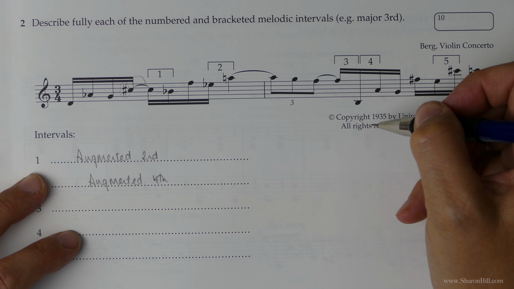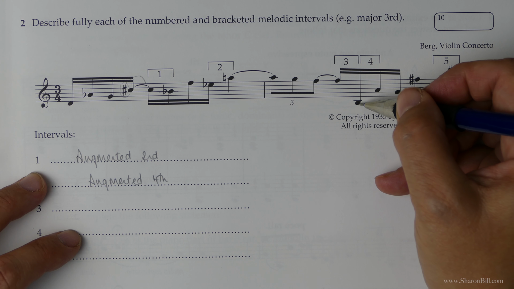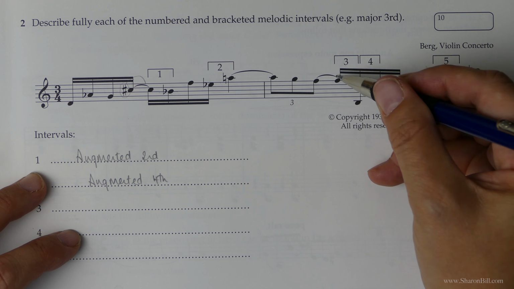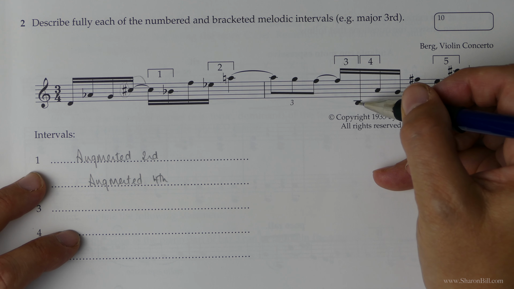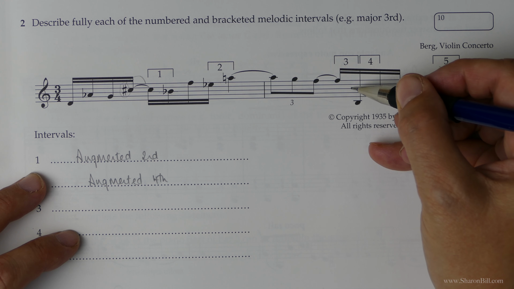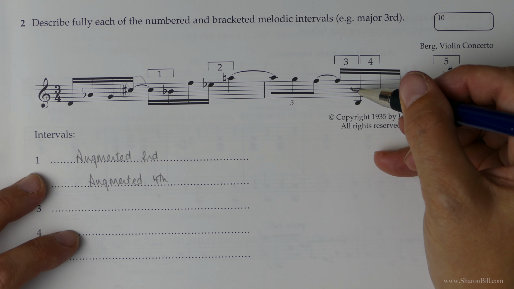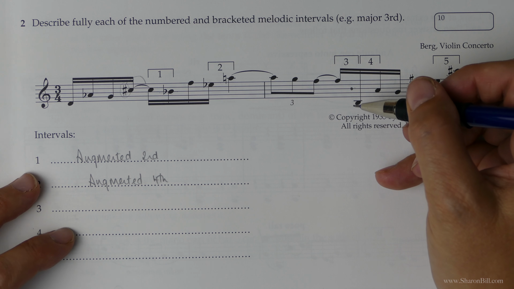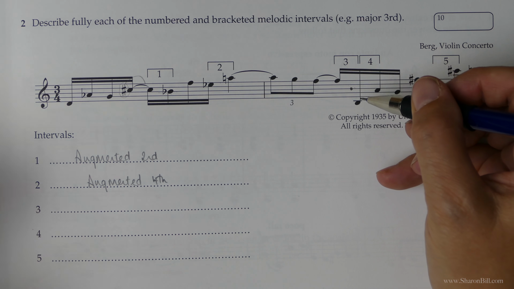Let's look at this next one. And so we have definitely more than an octave here. This exceeds an octave. So what I'm going to do, I'm just jumping from this B to this B here. So we know we've got a compound interval, and then we've got a 1, 3, 5. We've got a compound fifth. Now B to F sharp would be perfect.